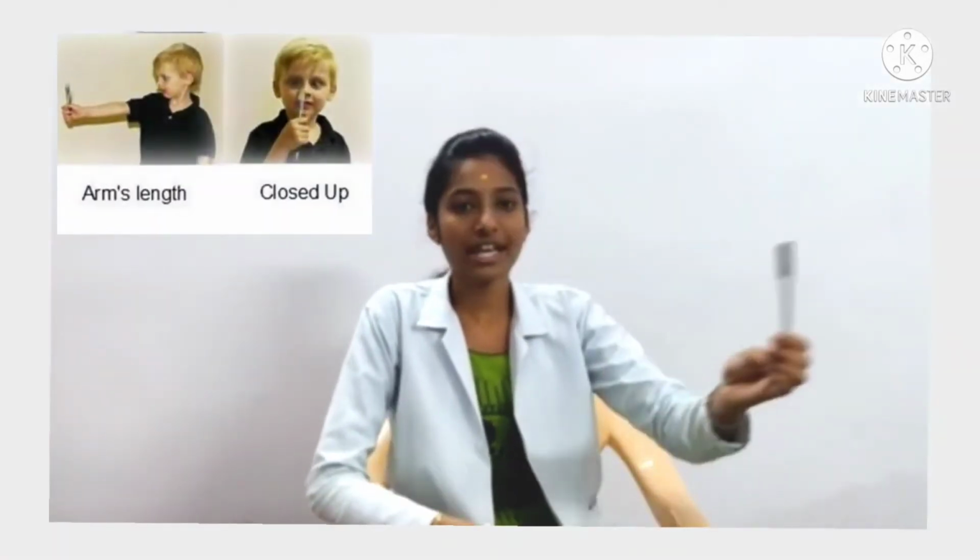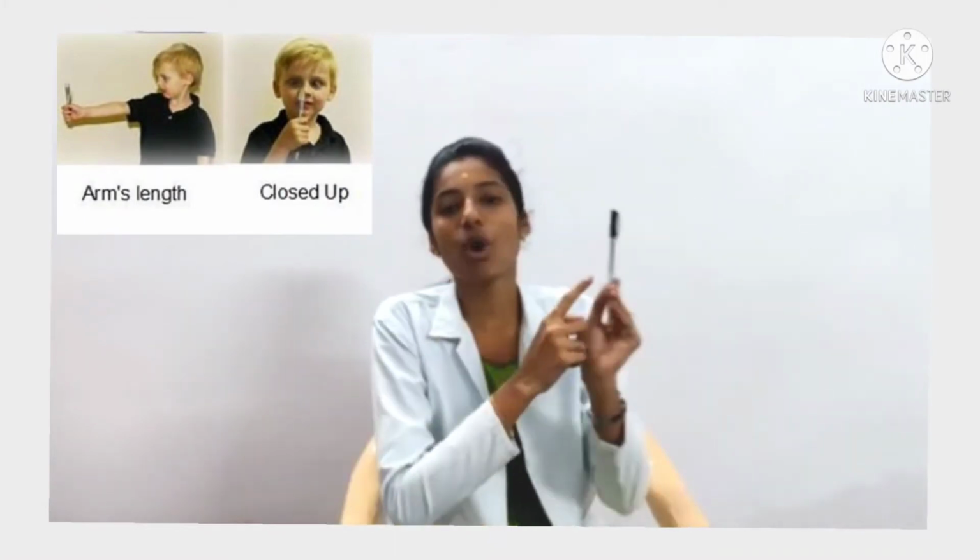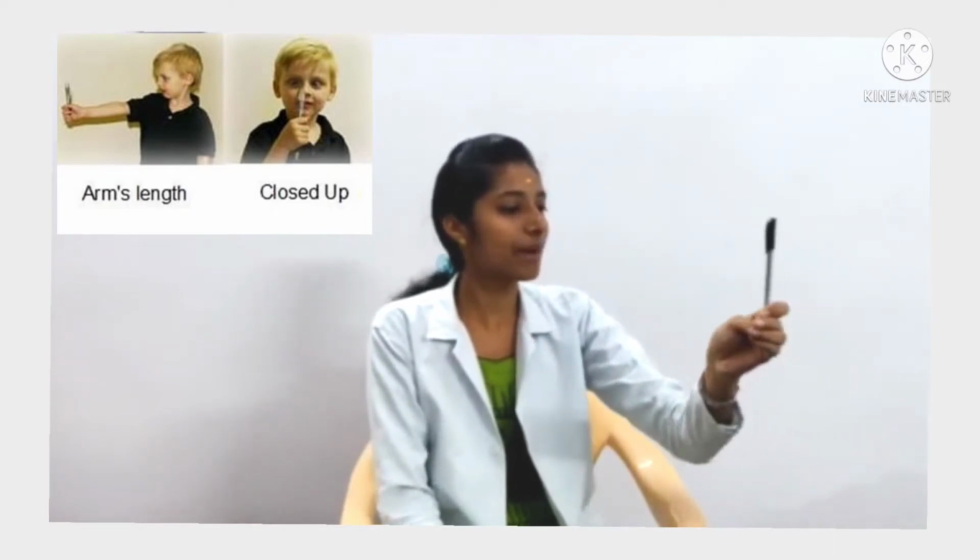Okay, I will demonstrate how to do the pencil push-up test. In the pencil push-up test, we need a single clear image, not a blurry double image. First, we have to instruct the children to outstretch their arm and keep the pen at arm's length. We ask the children to focus on the characters. From far, we have to move this pen towards close, while they keep focusing on the letters.